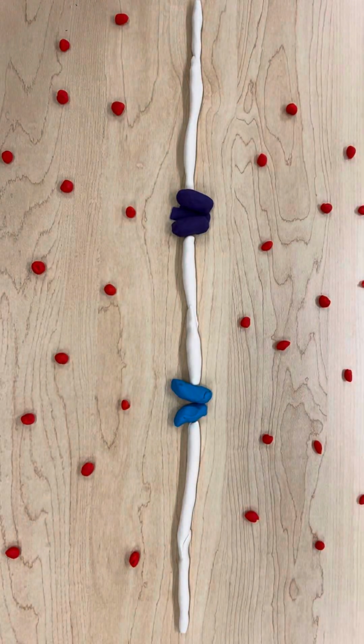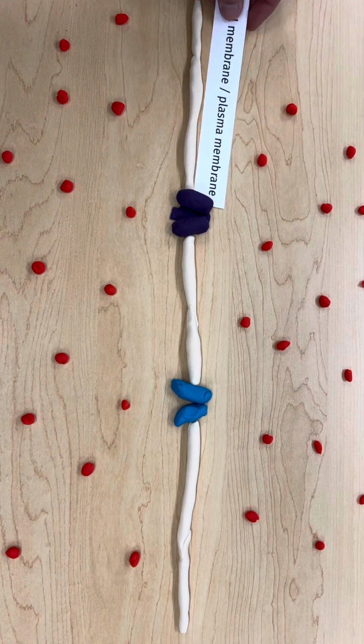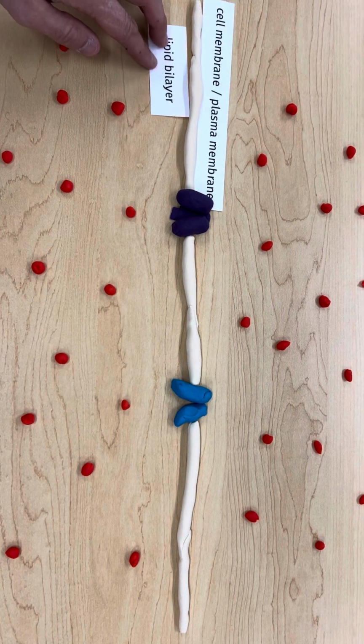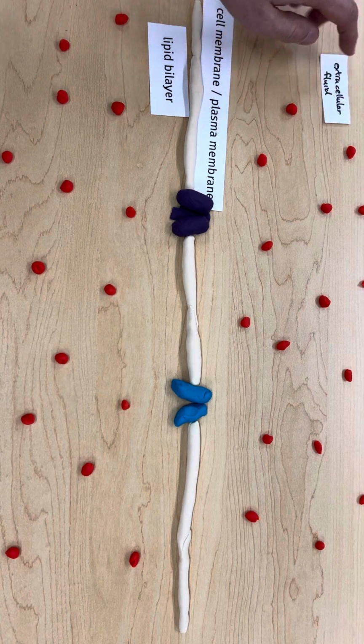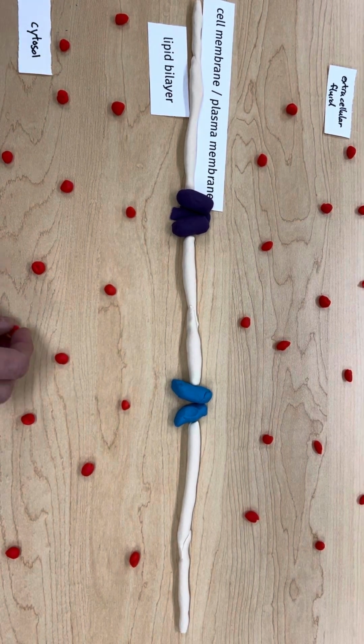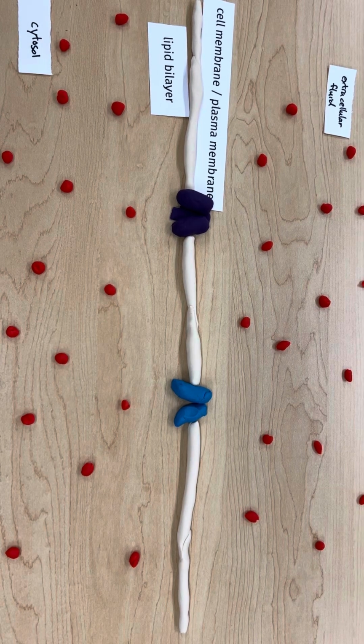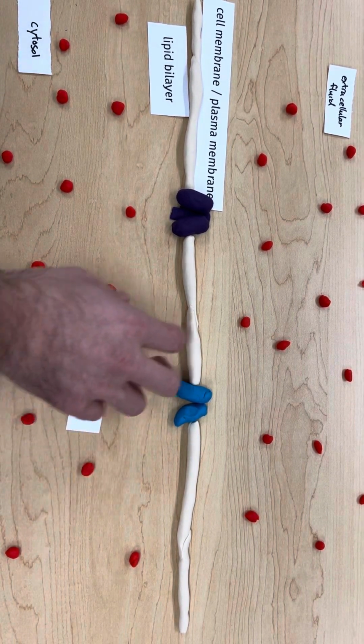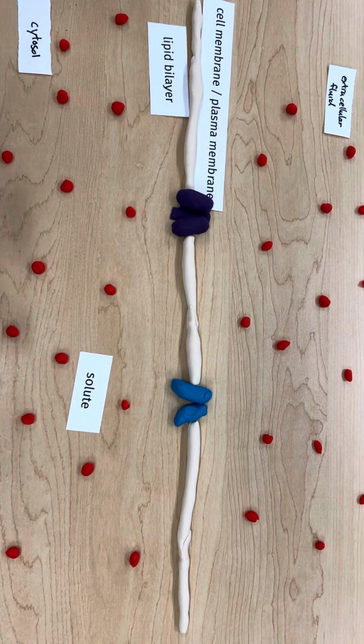So let's first start with our stage. Setting the stage, we have our cell membrane, our plasma membrane. It's made up of a lipid bilayer. Out here is going to be the outside of the cell, that's our extracellular fluid, and then we also have the inside of our cell, so this is our cytosol here. Now, our reddish-orangish pieces, these are going to be our solutes, so we can imagine that the rest of this space here would be just water, right?